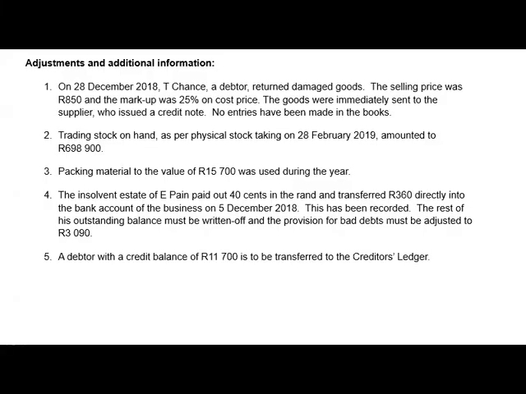I'll go to the first adjustment. What does the first adjustment say? Let me just read it for you. The first adjustment says, on the 28th of December 2018, T-chance, a debtor returned damaged goods. The selling price was $850. I will stop right there. What do I do with that $850?